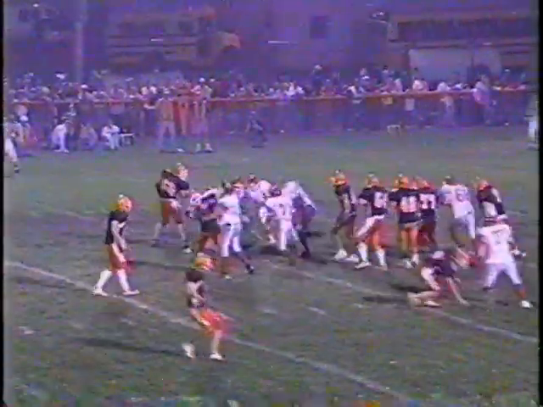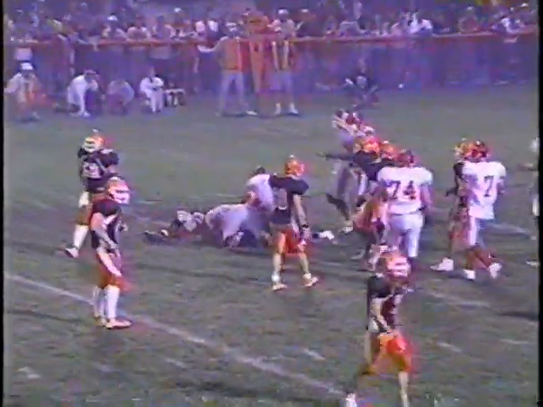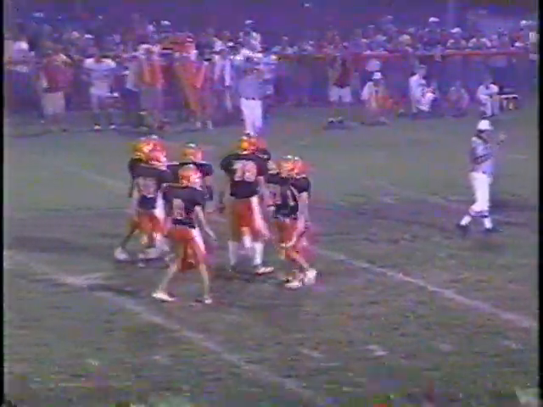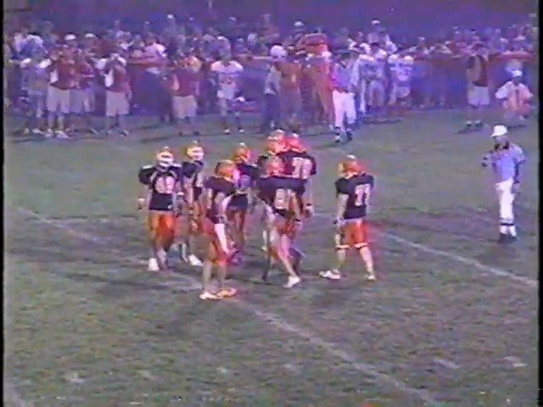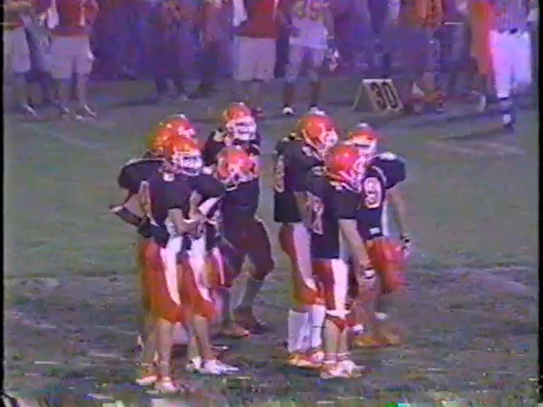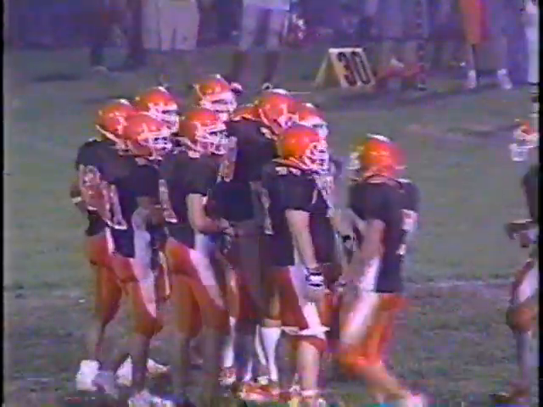A little crossbuck play to Charlie Wynn. Nice job by Bruce Fouts. He read the play and was able to get in on the tackle. Buckeyes 2nd down and 10, no gain. Nothing fancy right now.